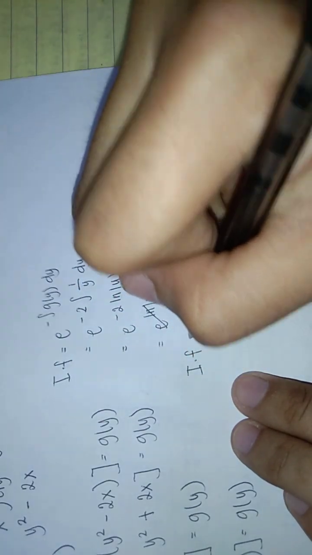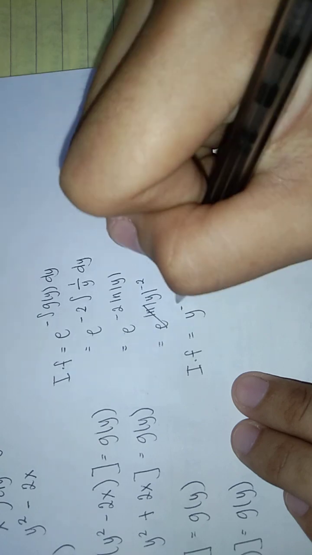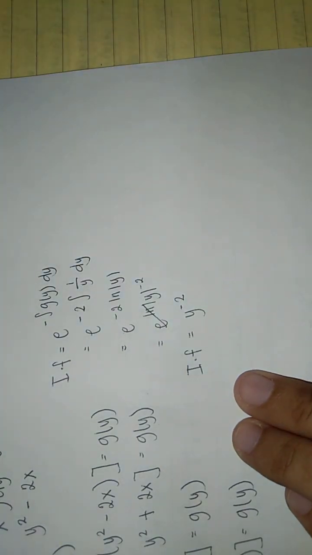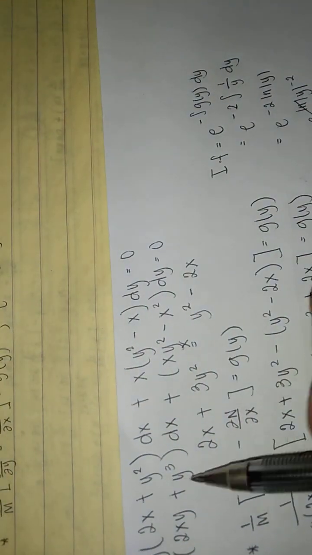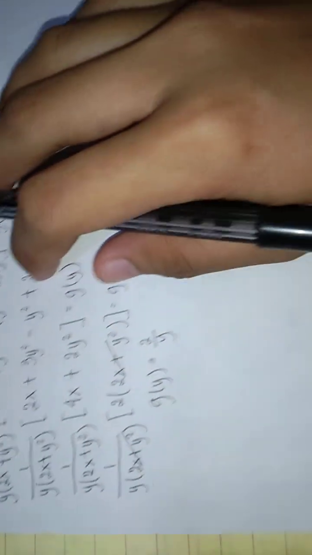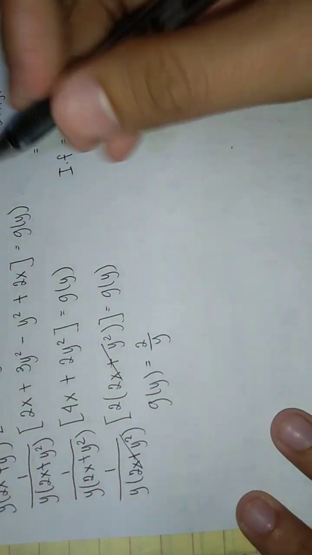Now our integrating factor now will be y raised to negative 2. Now let's distribute this inside our equation to form a new equation.